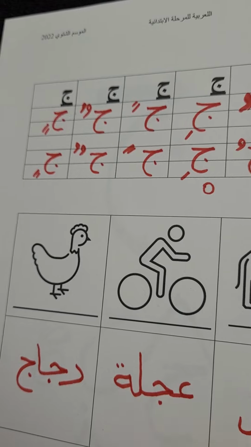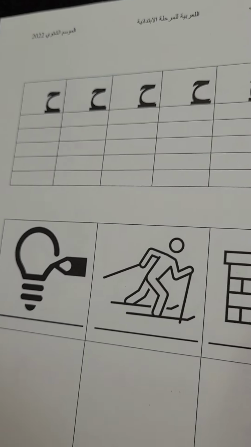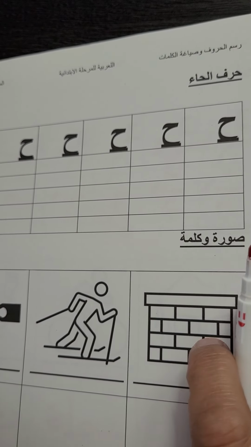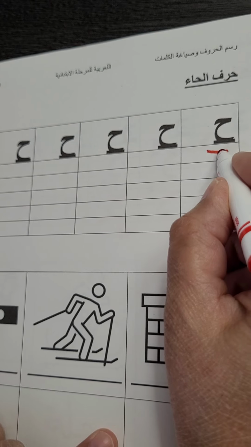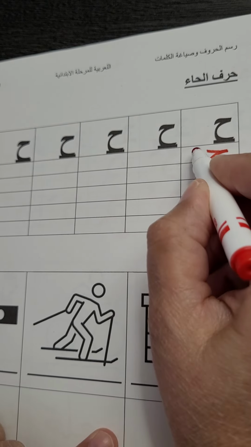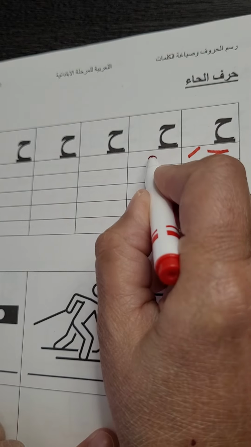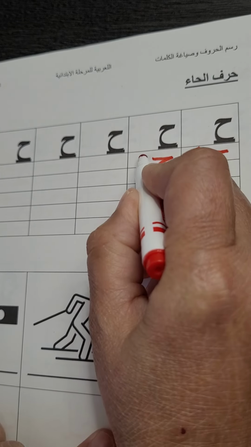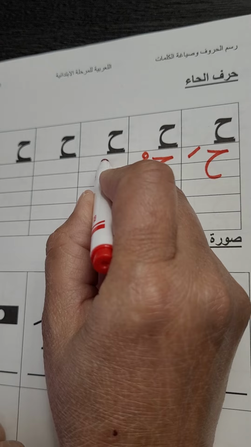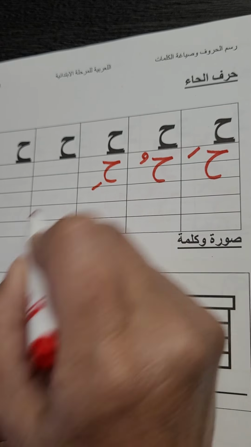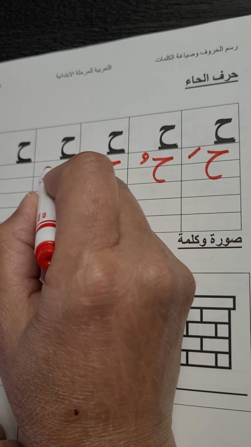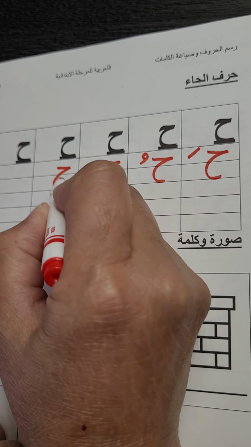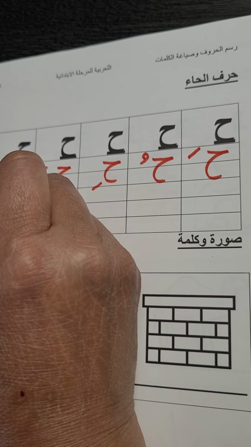Now let's practice the second brother, Ha. It's like without any dot. Just ha, Fatha. Hu, Dhamma. Hi, Kasra. And remember, if we write the letter with tanween, it would be with extra.